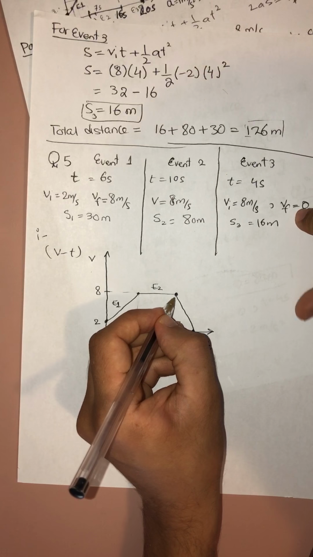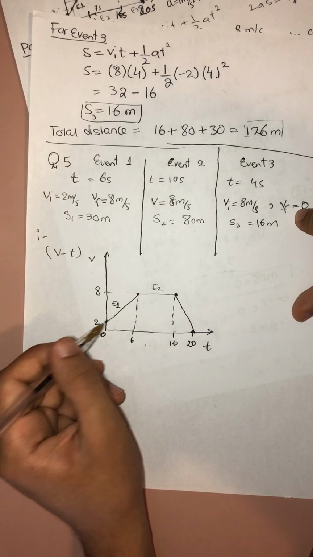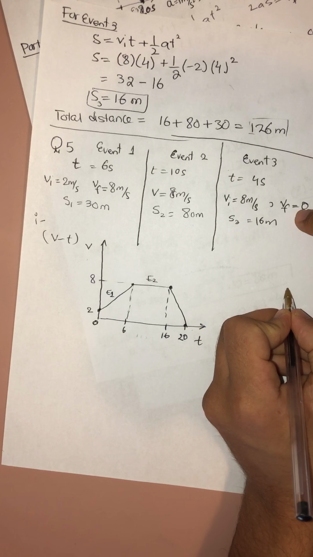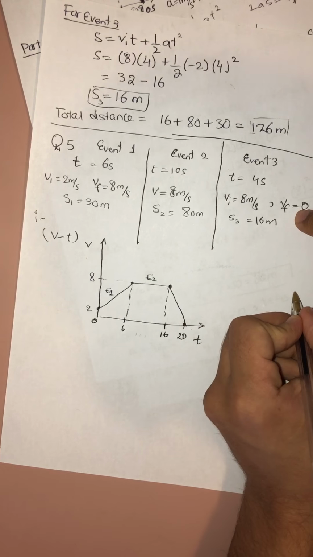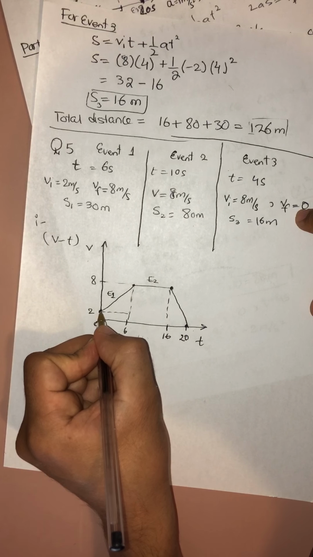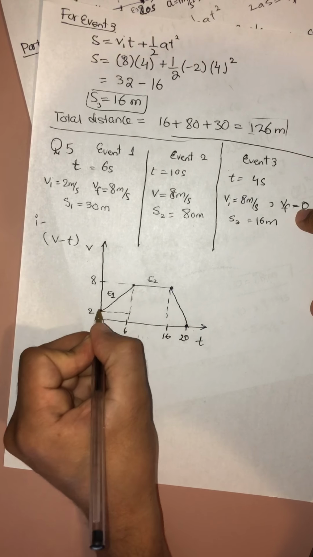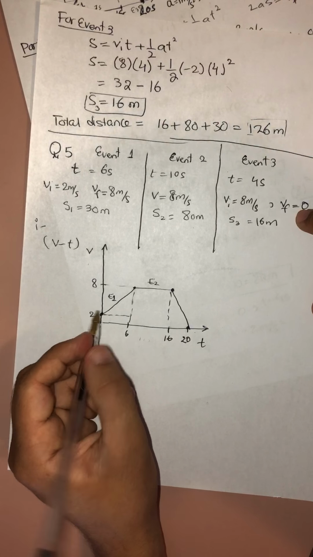Notice that when you find the area under the graph, you will get the area to be 126. How is that possible? Let me do a quick calculation. Because it starts from here, I can make a triangle here, a rectangle here, another rectangle here, and a triangle here.